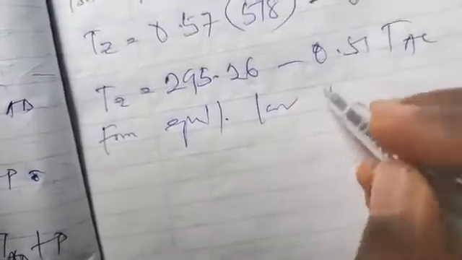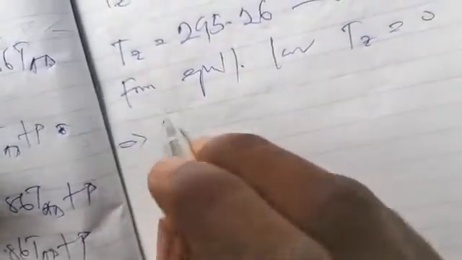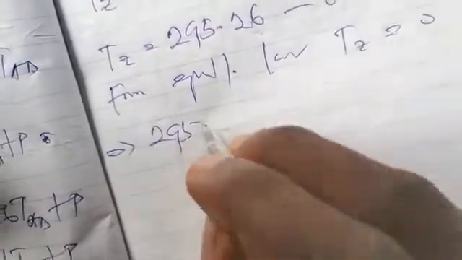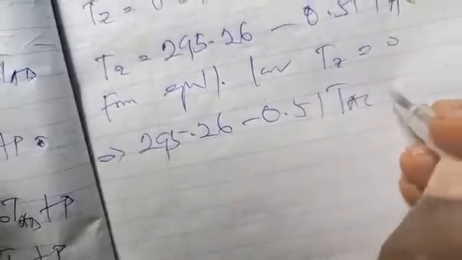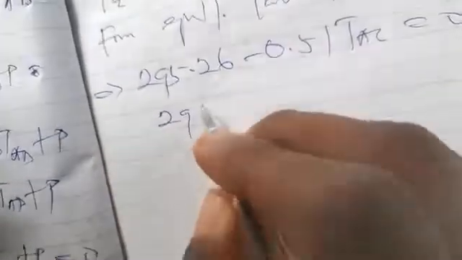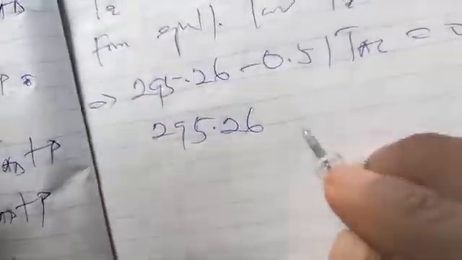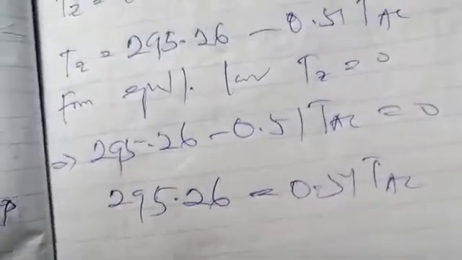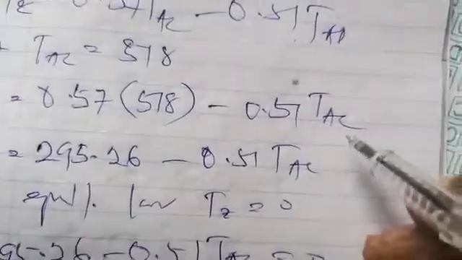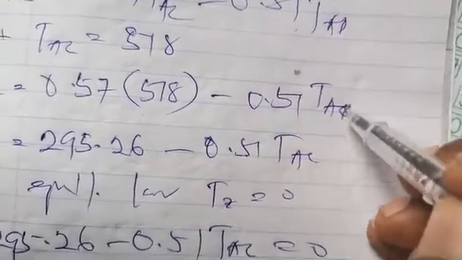From the equilibrium law, Tz equals 0. That simply implies that 295.26 minus 0.51 TAD is equal to 0. So we send minus 0.51 TAD over to this side of the equation, and 295.26 is now equal to 0.51 TAD.